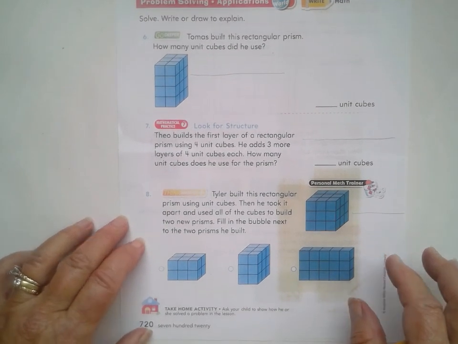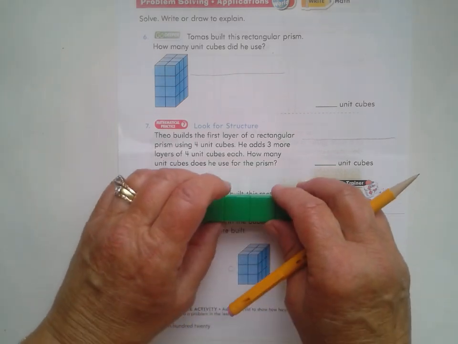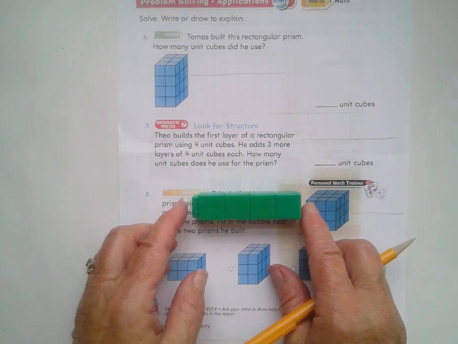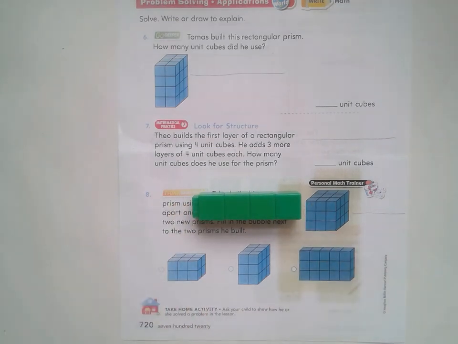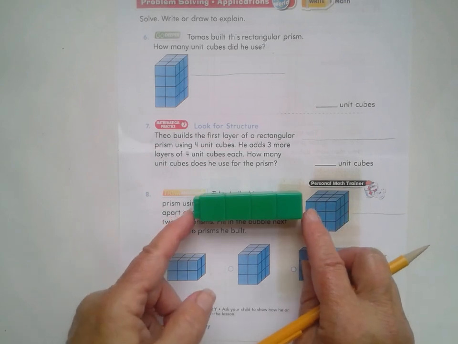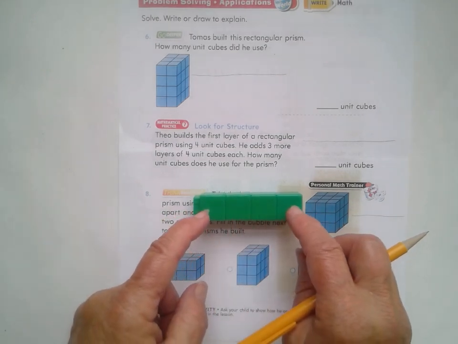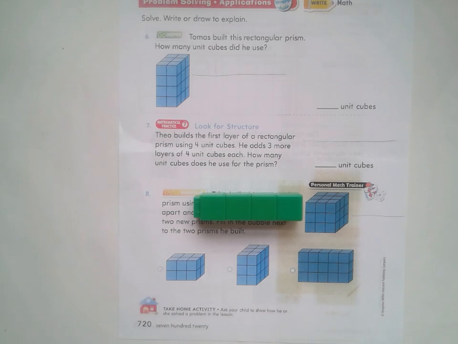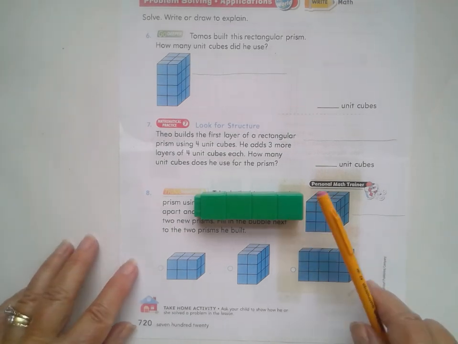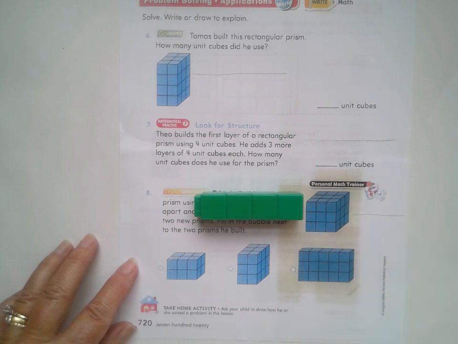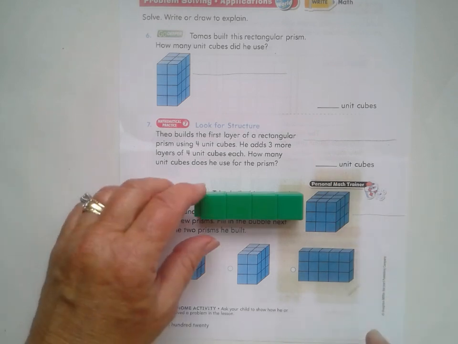Number 7, Theo builds the first layer of a rectangular prism using 4 unit cubes. So he uses 4 unit cubes like this. He adds 3 more layers of 4 unit cubes each. How many unit cubes does he use for the prism? So he has this first layer and then he does this 3 more times. Again, you can use repeated addition to figure out how many cubes he uses and write it on that line. Make yourself a line and write it there.